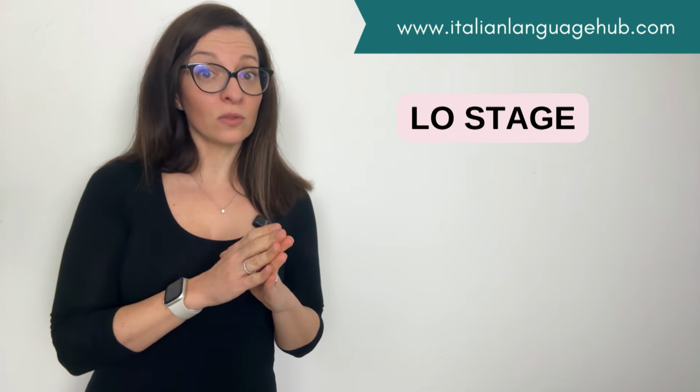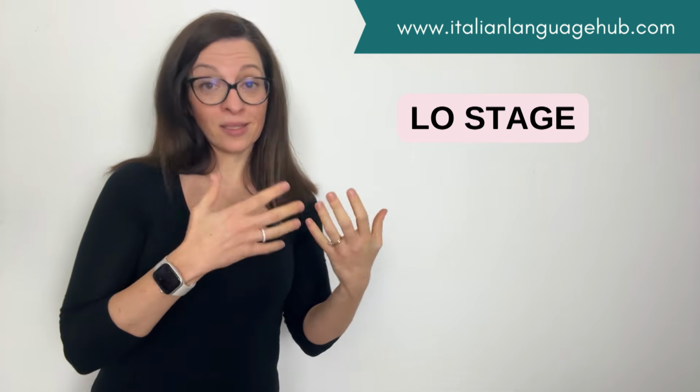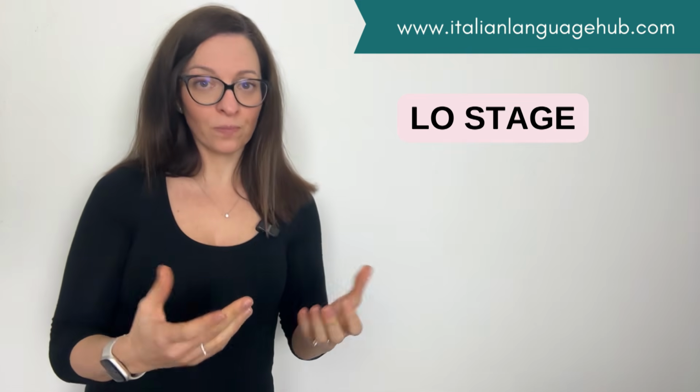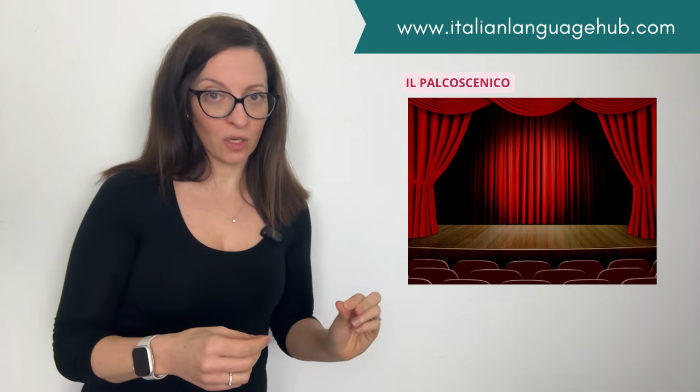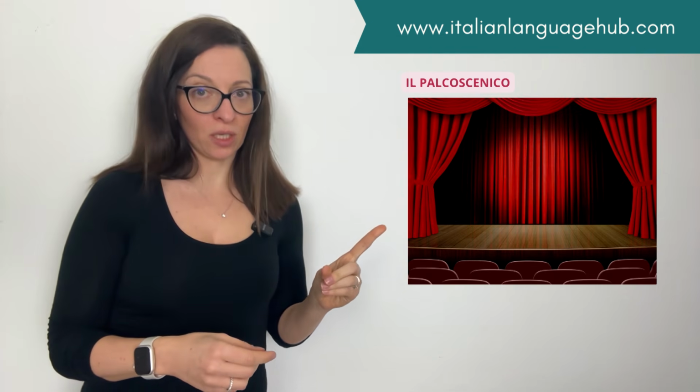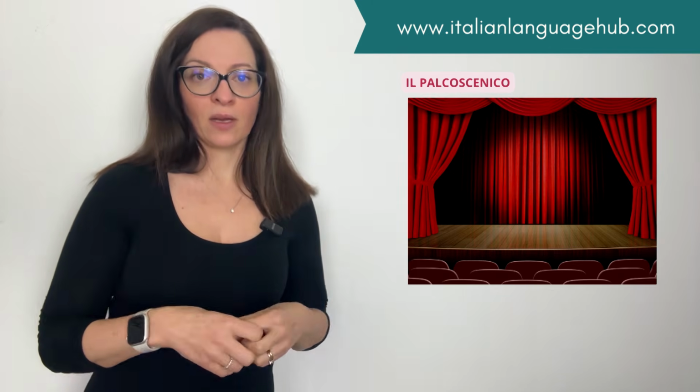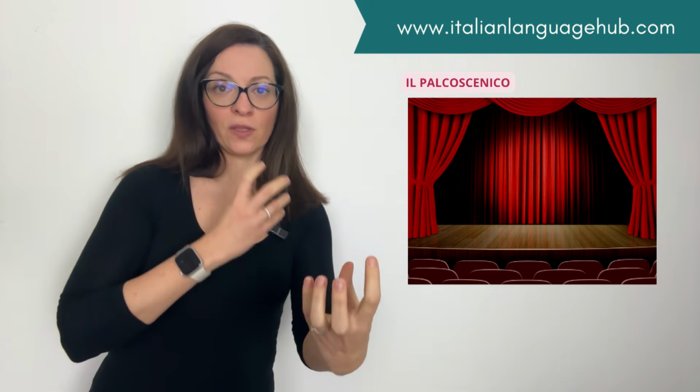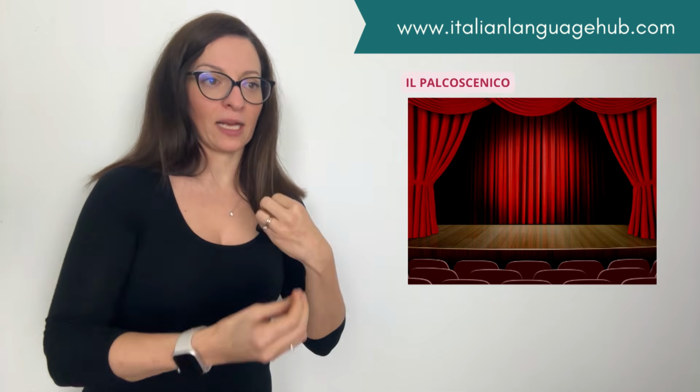But if you need to use the word the stage, so inside of a theater, you need to use the word il palcoscenico. So this would be il palcoscenico, okay? It drives me crazy because also there is the misunderstanding vice versa. So like Italians not using correctly this English word. I know, it's very difficult, very difficult.